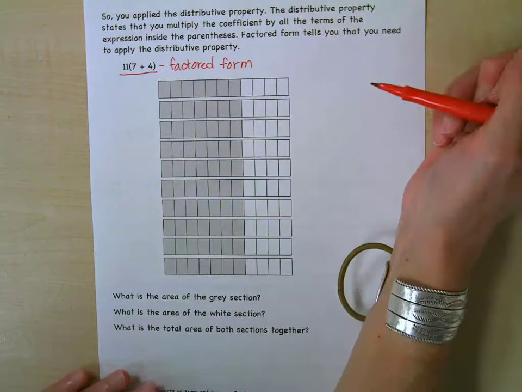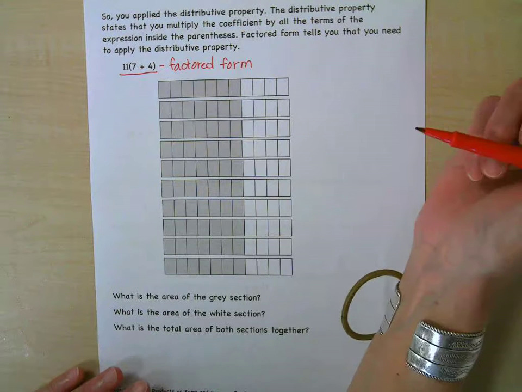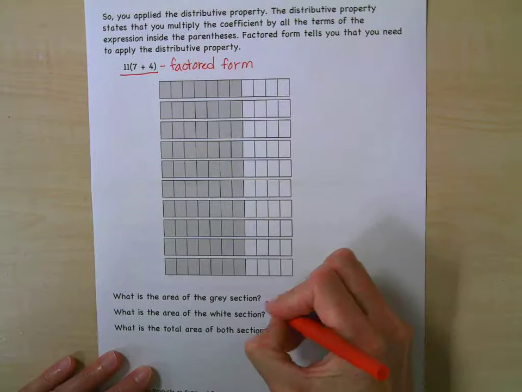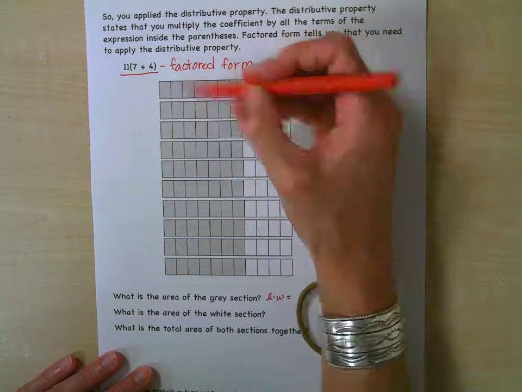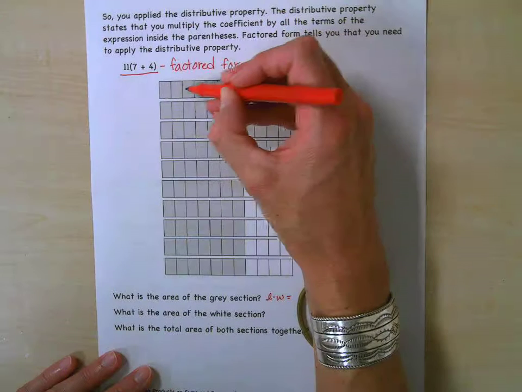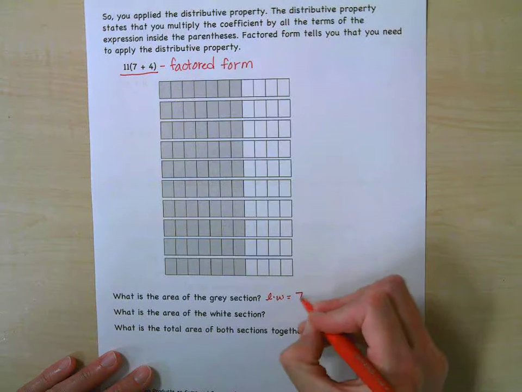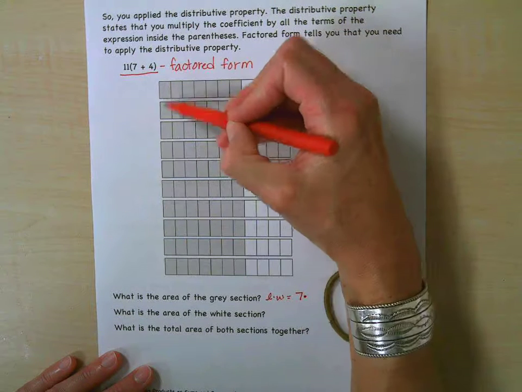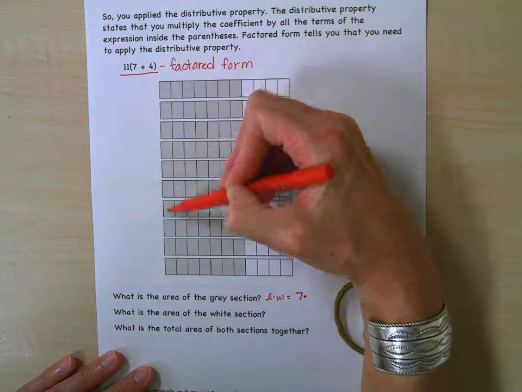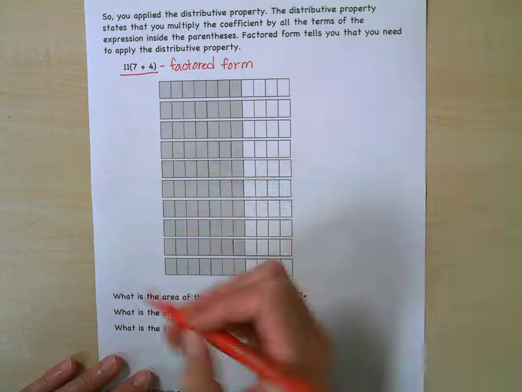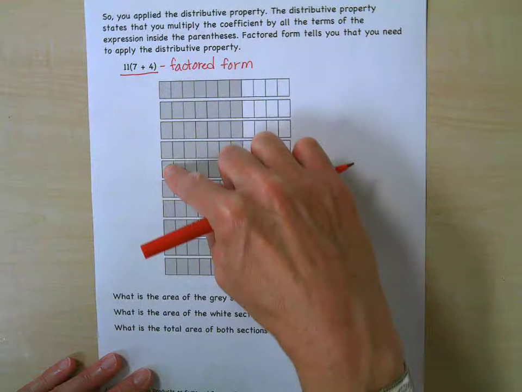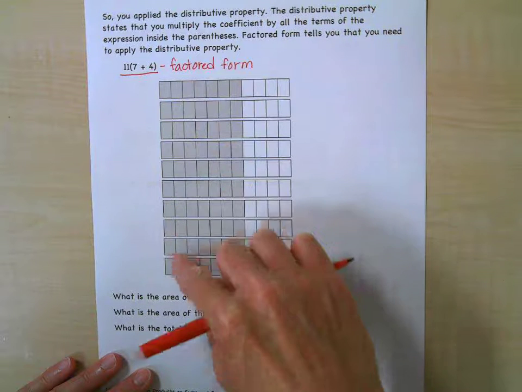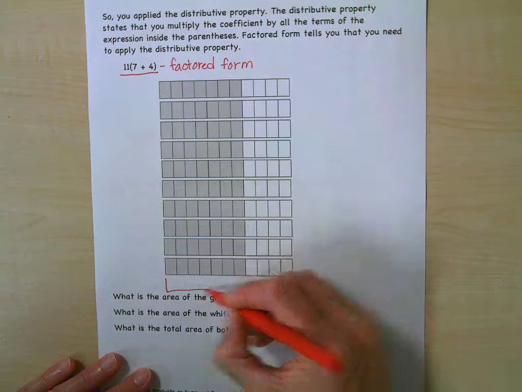It says, looking down here, what is the area of the gray section? Well, using what we learned on the other page, length times width, so we'll write that down, length times width equals, for the gray section, 1, 2, 3, 4, 5, 6, 7. 7 is our length, times 1, 2, 3, 4, 5, 6, 7, 8, 9, 10, and there's supposed to be, did I only do 10? 1, 2, 3, 4, 5, 6, 7, 8, 9, 10.